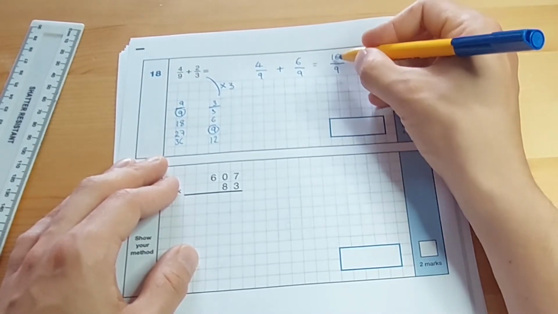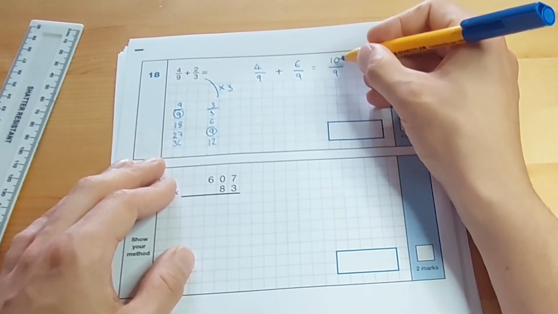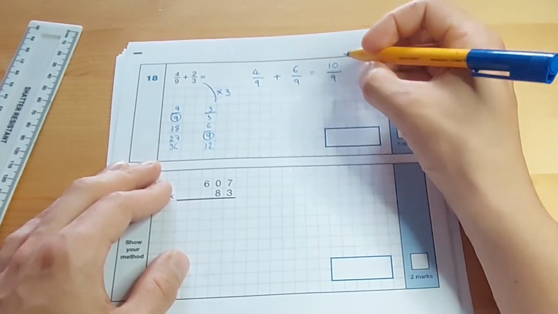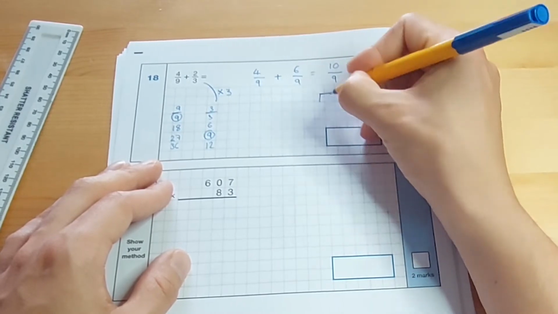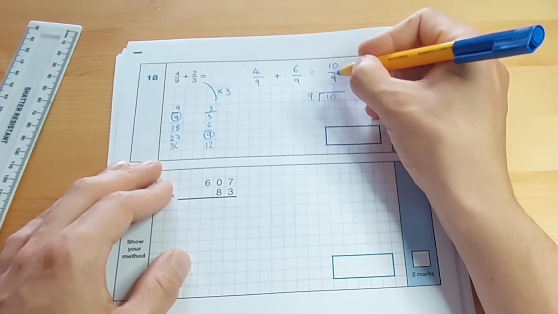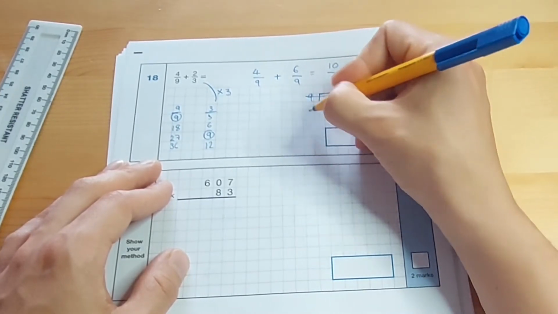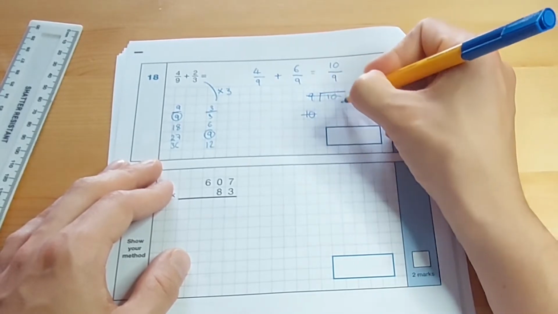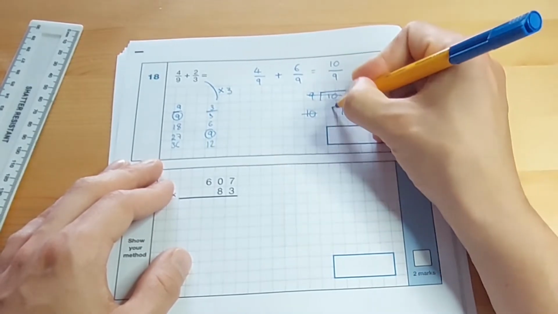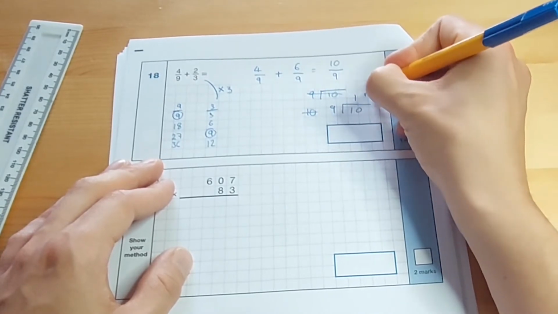But then I can convert that into a mixed number fraction by thinking how many ninths have gone in and how many are left over. Well, you can do a very simple division here. So this line here, which is called a divisor, basically means divide. So 10 divided by 9. Sorry, the other way around. Yep, no, that was correct. 10 divided by 9. How many 9s go into 10? There's 1 with 1 remainder.